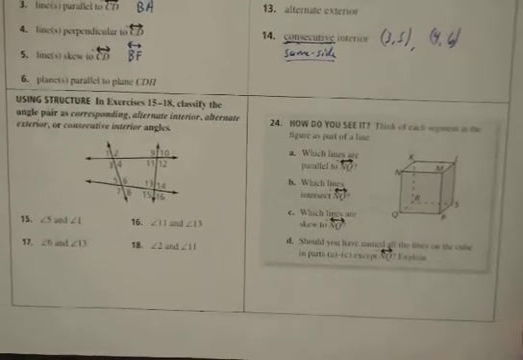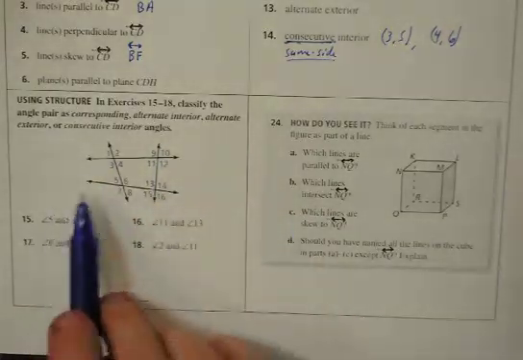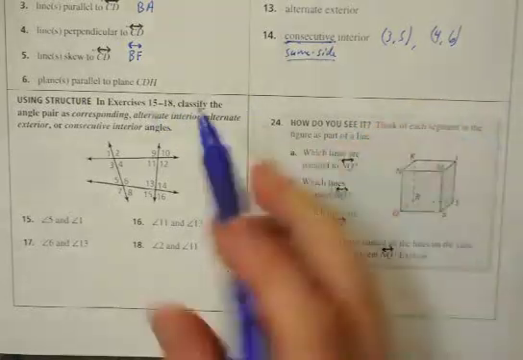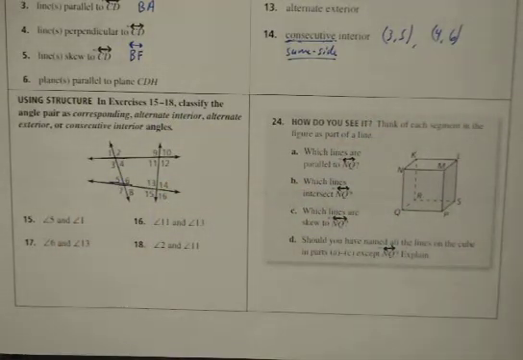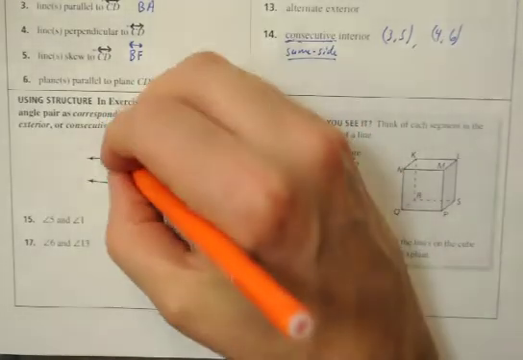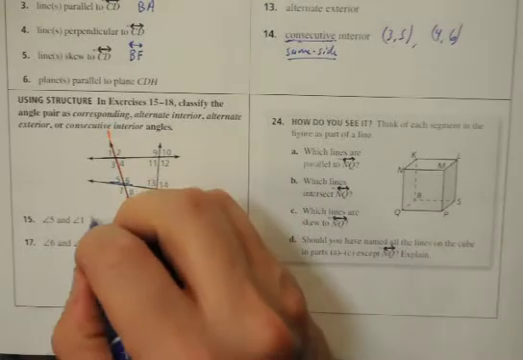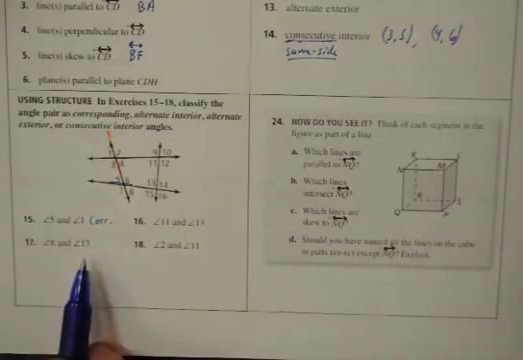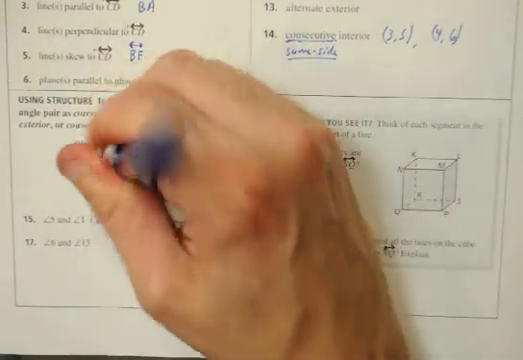Next. It says classify the angles as corresponding, alternate interior, alternate exterior, or same side interior. Okay. 5 and 1 are in the same position. We have this line, we have this line, and we have this transversal. 1 and 5 are corresponding. What about 6 and 13?